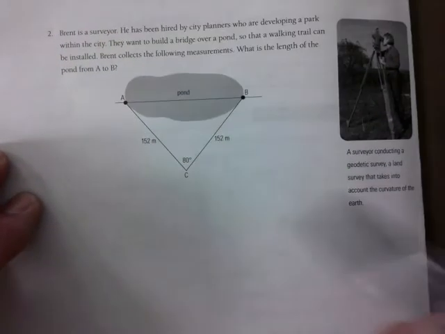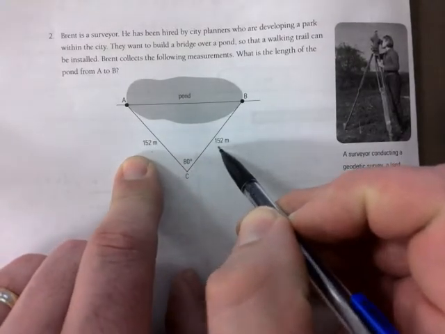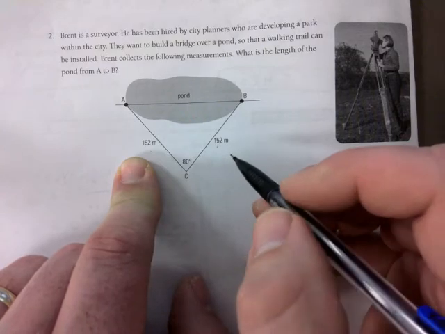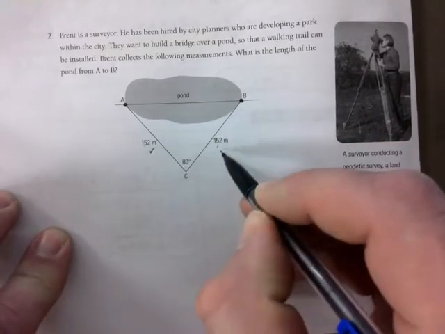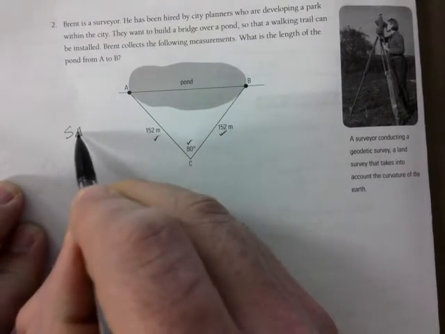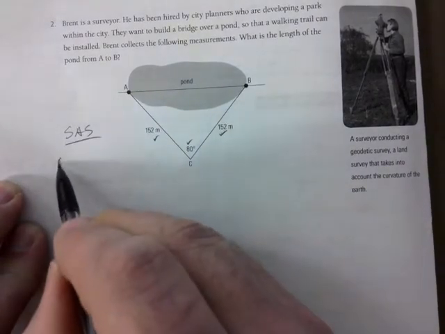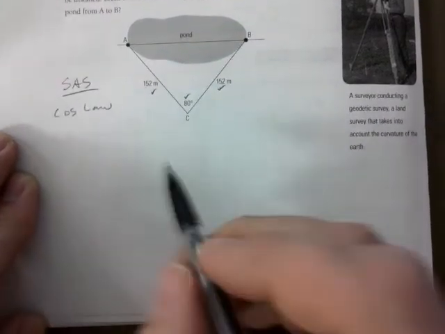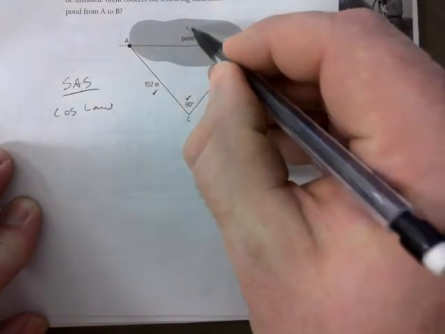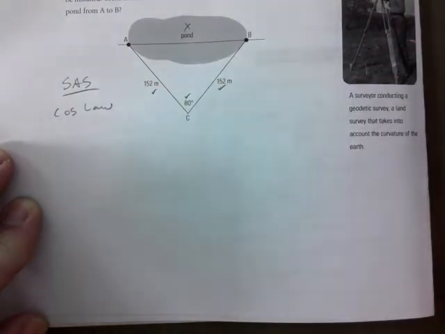Next, the pond, bigger numbers. The sides are the same. I don't know if you noticed that. So this is technically an isosceles triangle. But right, side here, angle in between. This is also an SAS, right? Cosine law. That's what that really means. Use the cosine law. So I want to find this side, call it x or call it c, whatever.